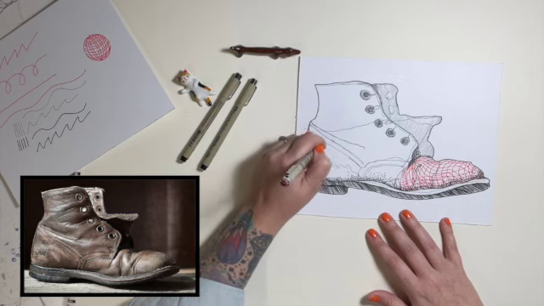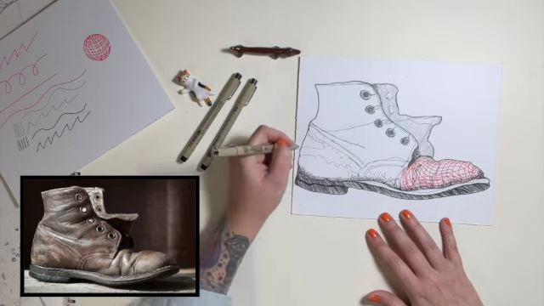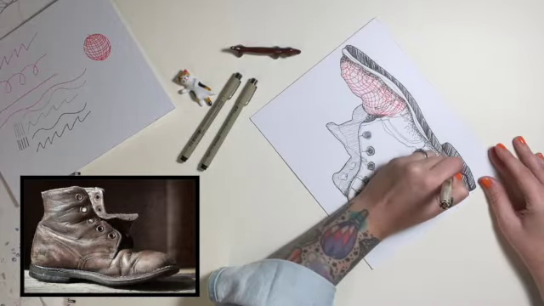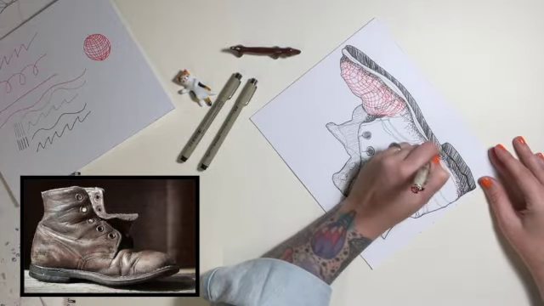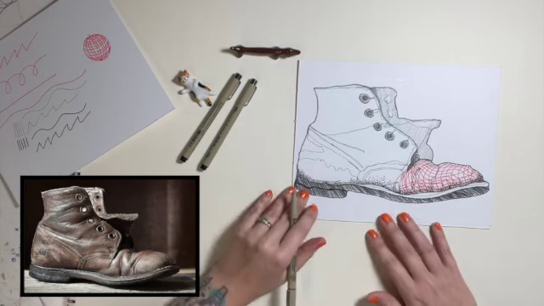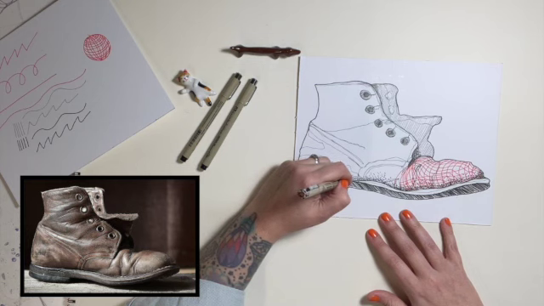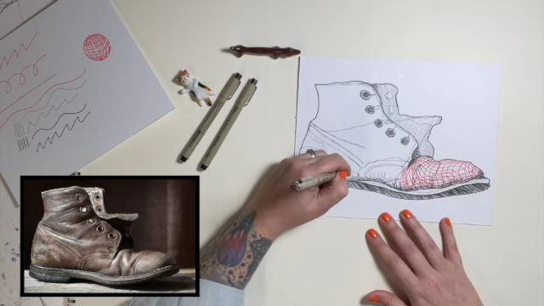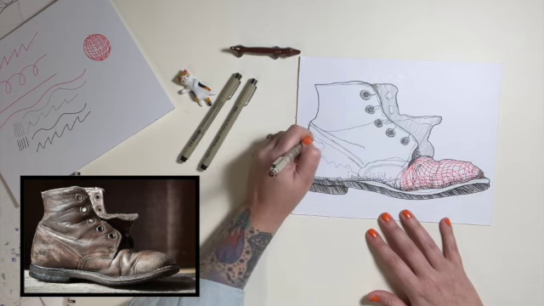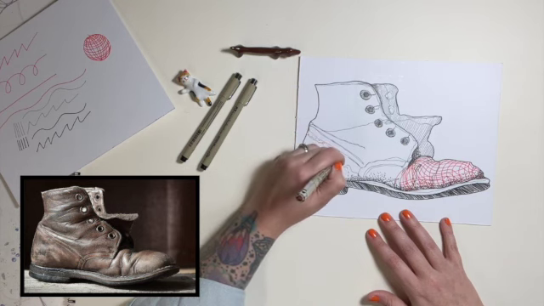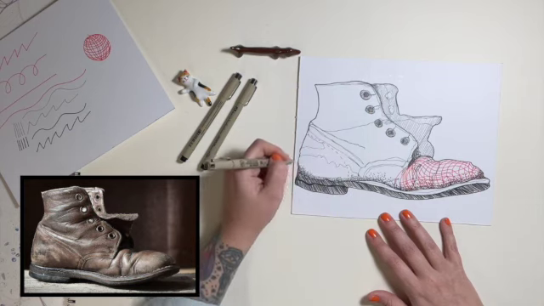And it really helps you in indicating the spatial depth of the object. Now, don't be afraid to explore this cross contour further in your exercise. Here I am utilizing cross contour within the heel of the boot.